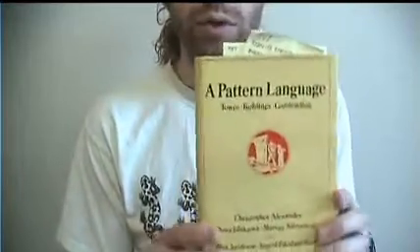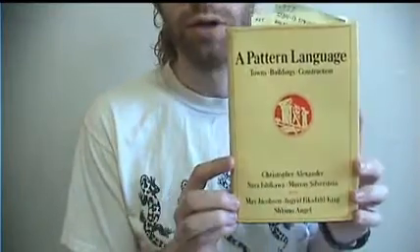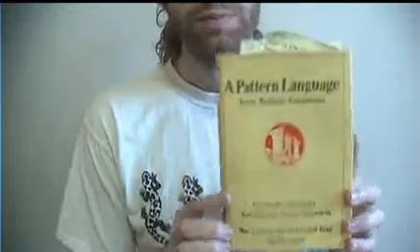Hey, what's up, guys? I thought I'd talk a little bit about infrastructure in light of the Obama administration's plans to rebuild America, and in light of this really unbelievably amazing book called A Pattern Language.